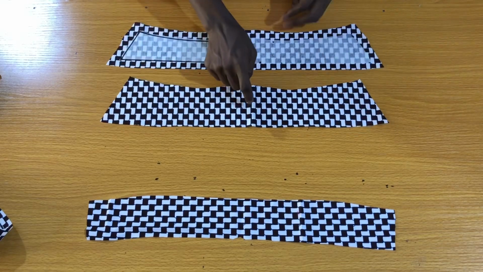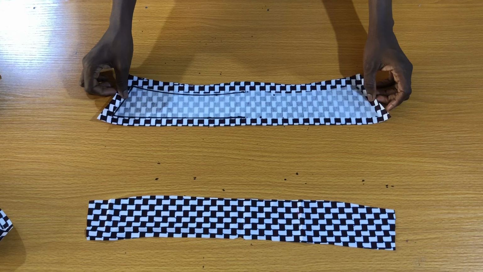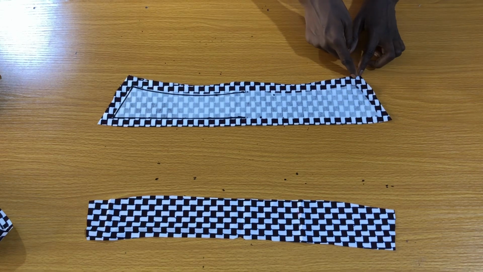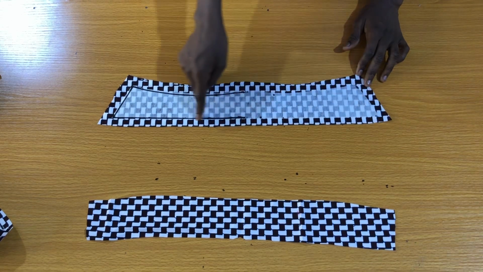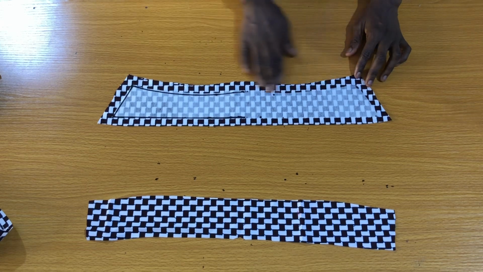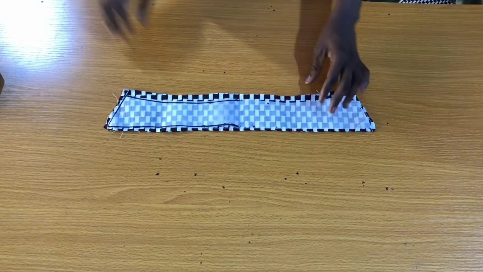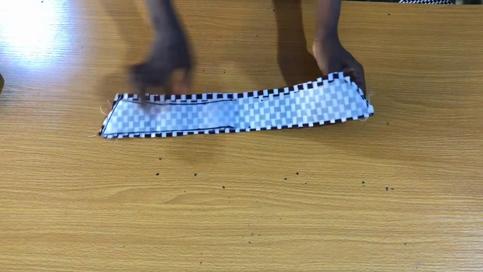So this is the right side of the collar stand facing. I'll be placing the other piece which has the interfacing on it. Secure the sides by 1/4 inch, but I won't be securing the lower parts of the collar stand. Now I'm going to turn the collar stand to the right side of the fabric.